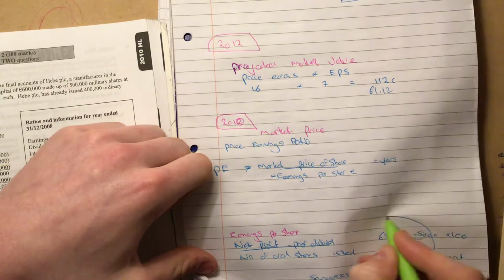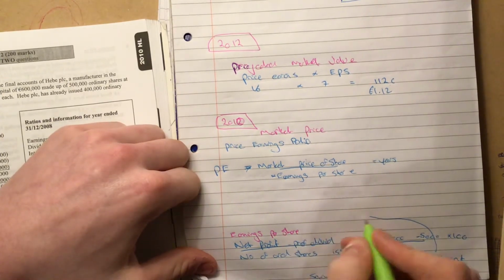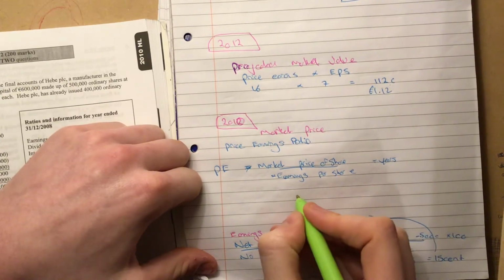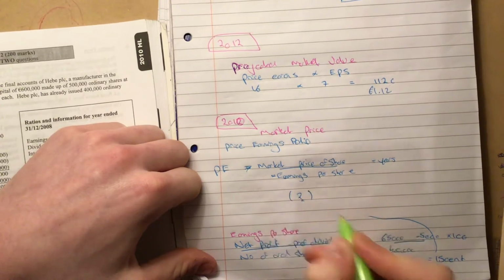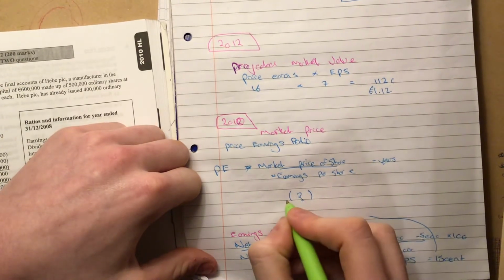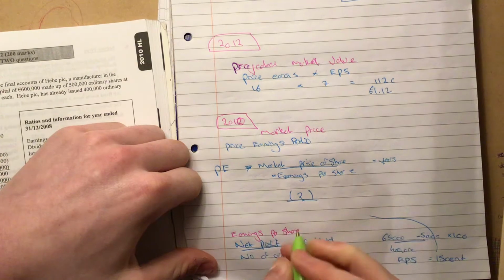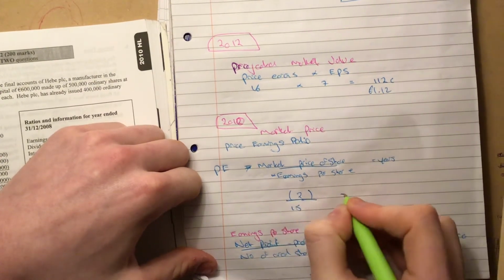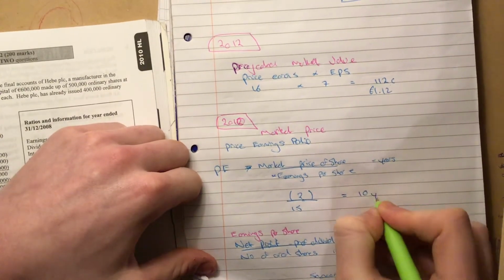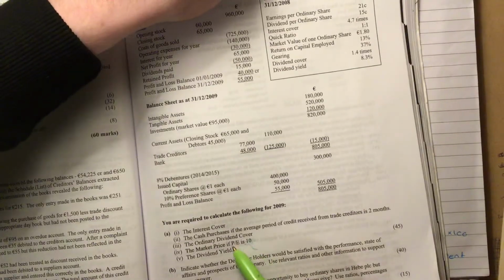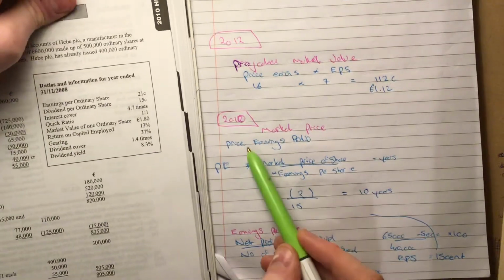So slot this back up here. I'm going to write out this again. I don't know my market price per share, so I'm going to put a question mark there. But what I do know is my earnings per share, which is 15 cents, all over which equals 10 years. How do I know it's 10 years? Because it says it there: PE, price earnings, is 10. So the ratio I'm using is my price earnings ratio.